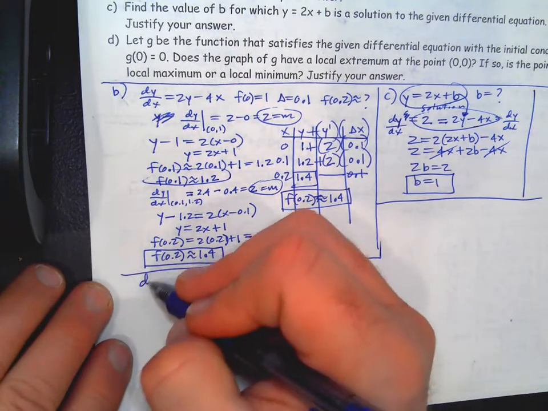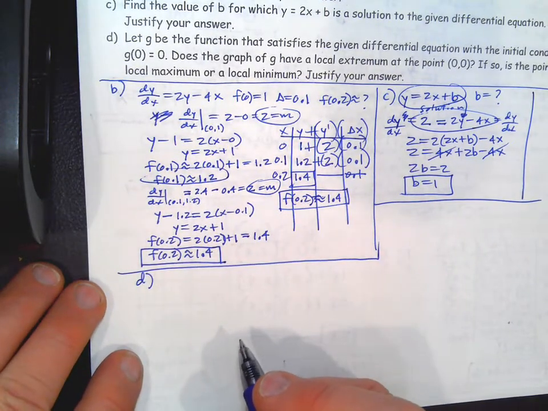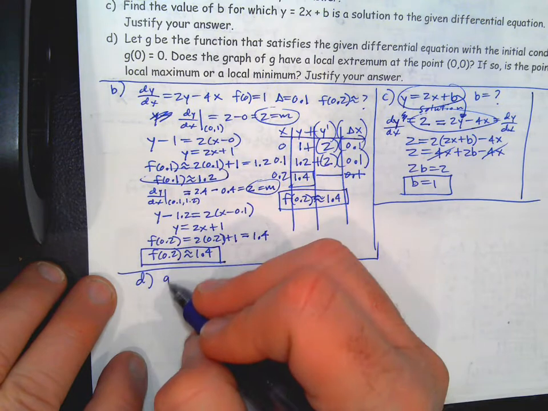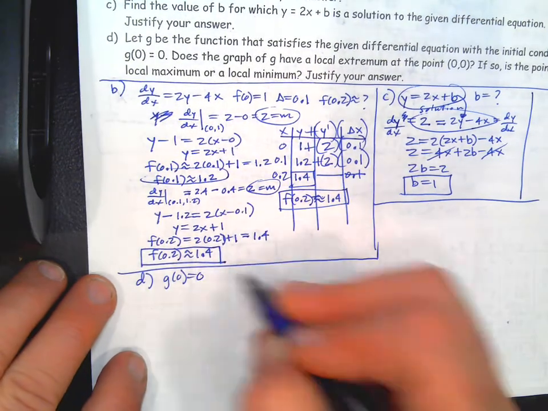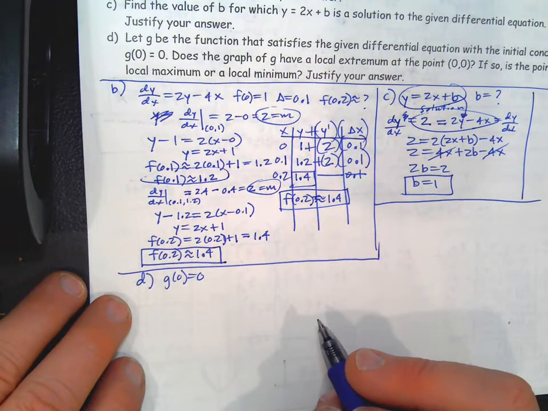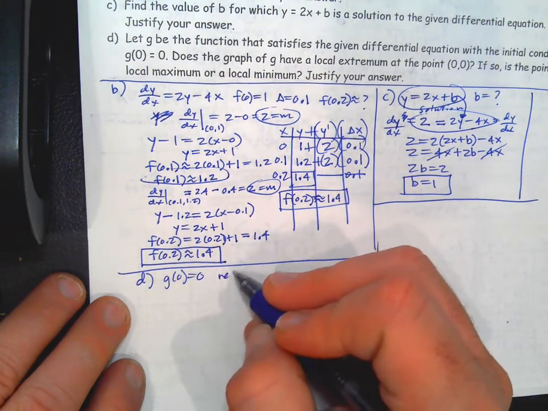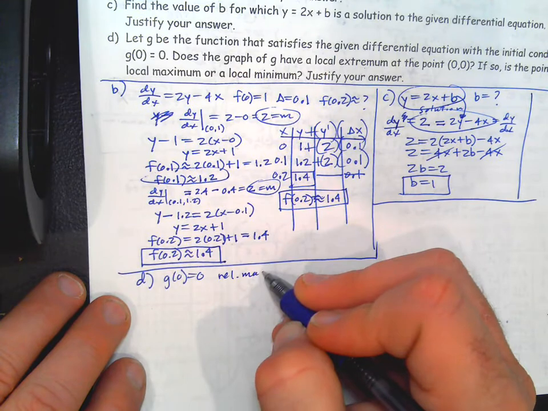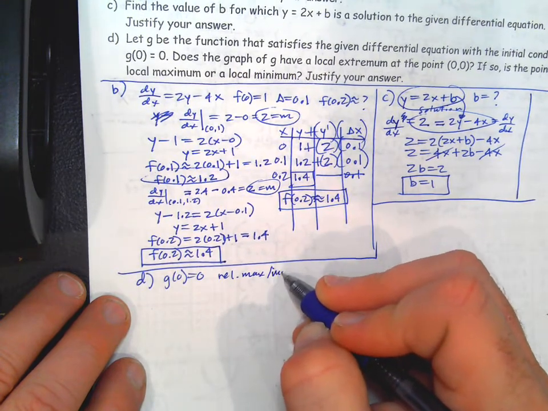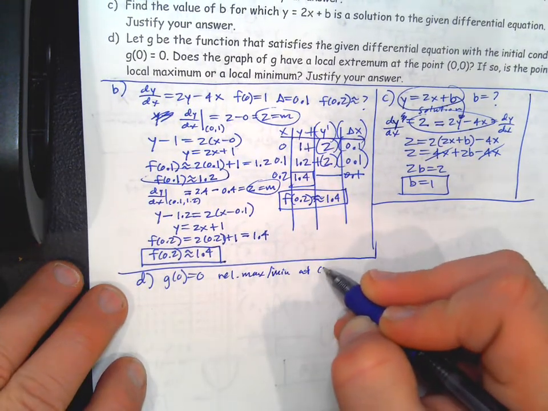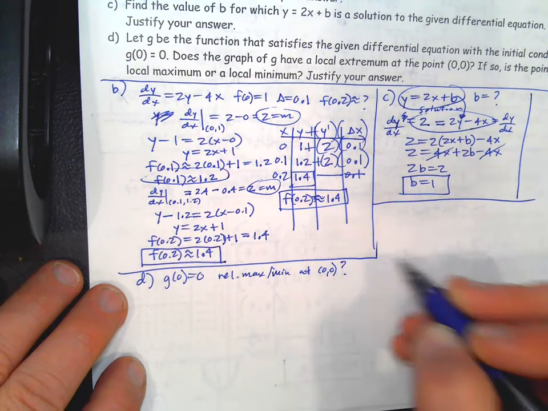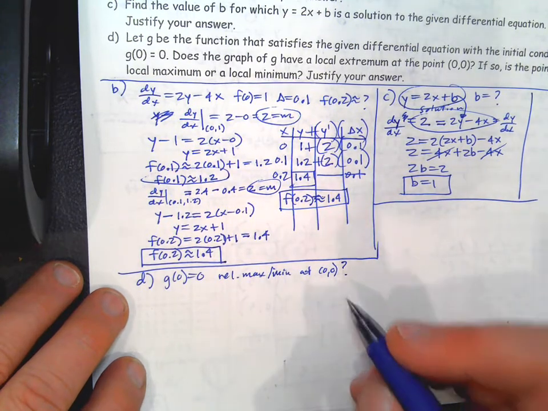Part D says, let g be the function that satisfies the given differential equation with the initial condition g(0) = 0. Does the graph of g have a local extremum, that'd be a relative max or relative min, at (0, 0)? If so, is the point a local max or local min? Justify your answer.